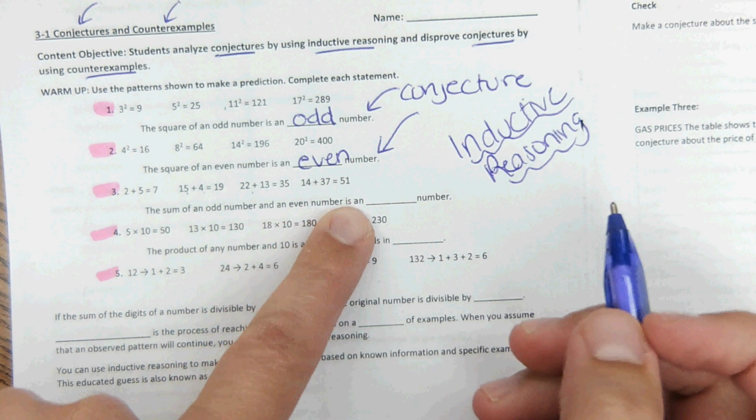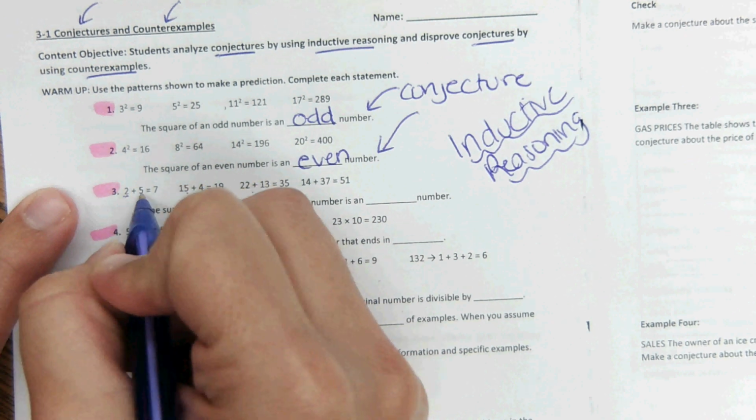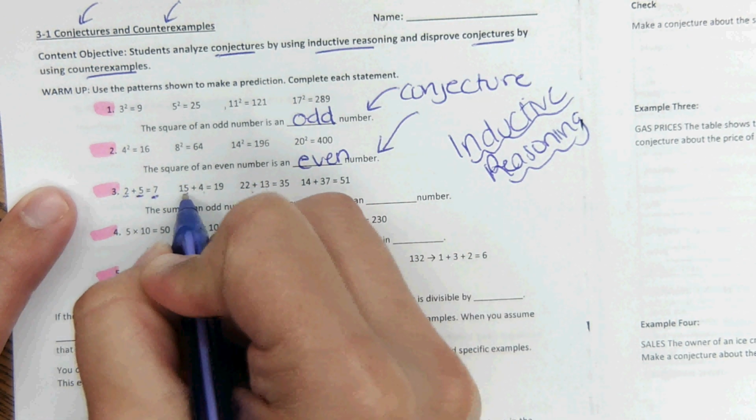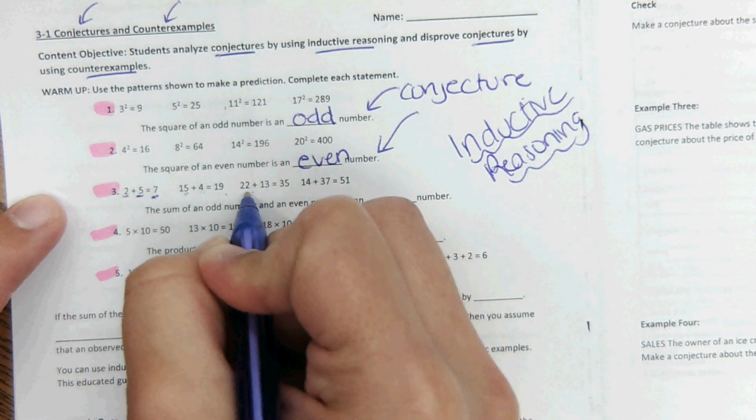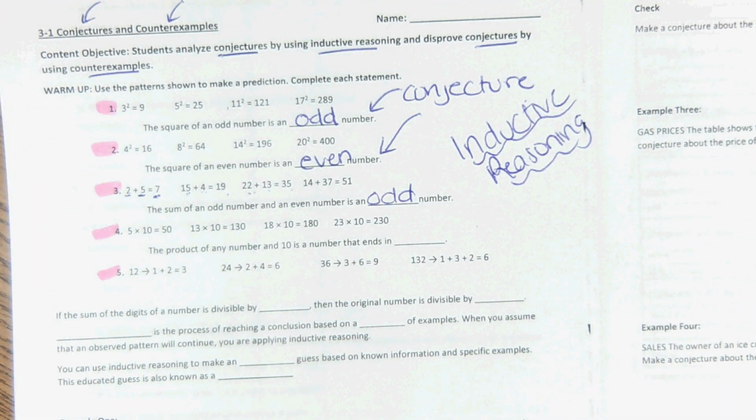Okay, next one, looking at this pattern, 2 plus 5, 15 plus 4, 22 plus 13. The sum of an odd number and an even number is a blank number. So it looks like the sum of an odd and an even comes out to an odd number. It looks like it always comes out to an odd number.